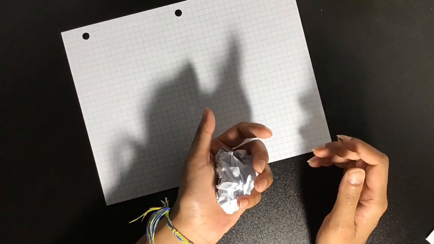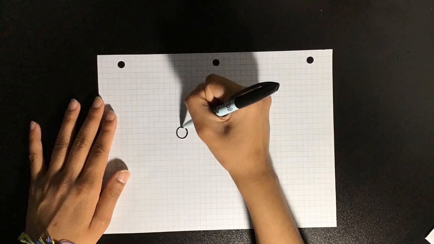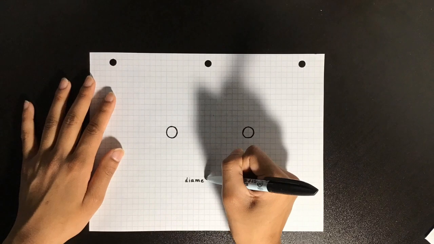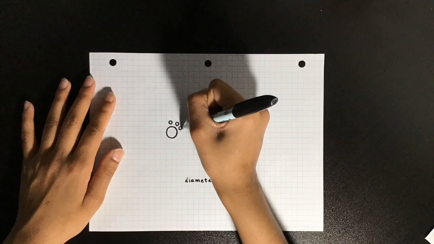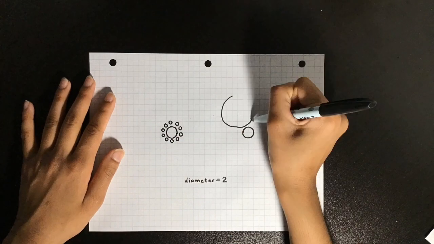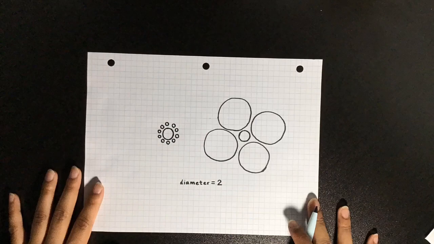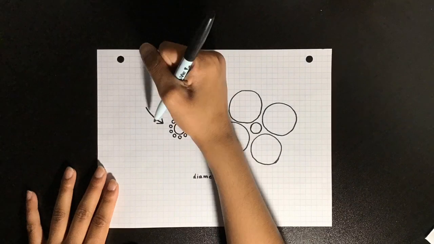Let's look at one more simple illusion. Here are 2 circles with diameters of 2 units. If I draw small circles around one and large circles around the other, the one with small circles seems bigger because our minds want to compare the circles to their surroundings or context.